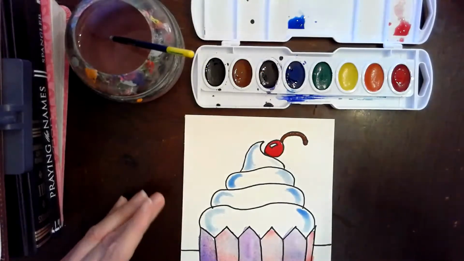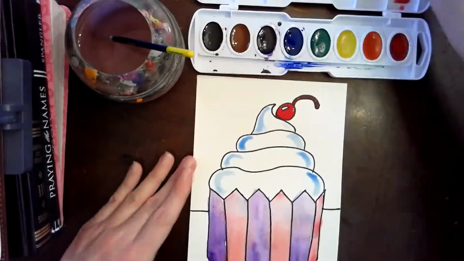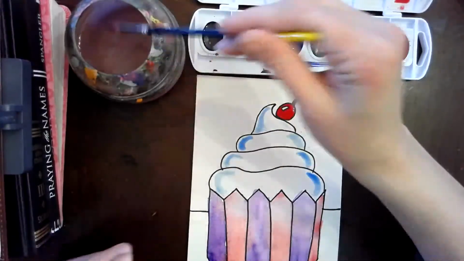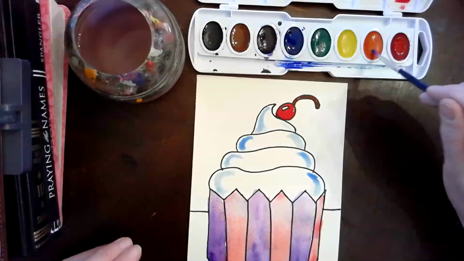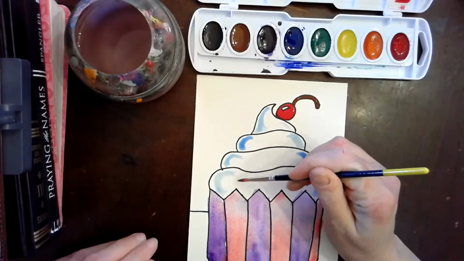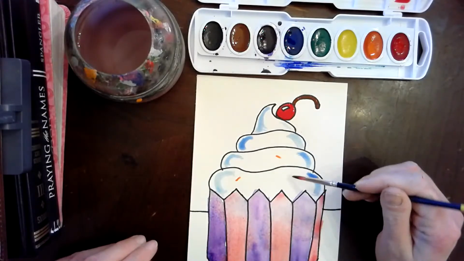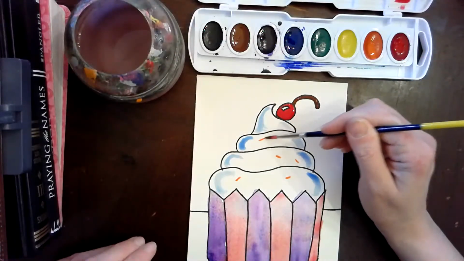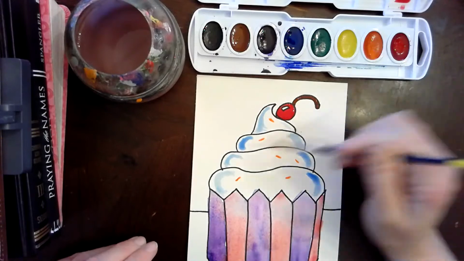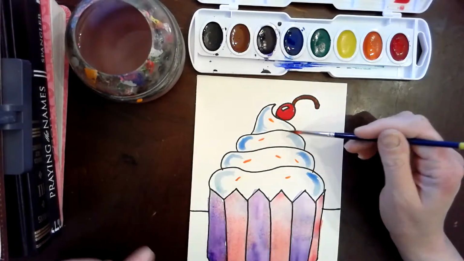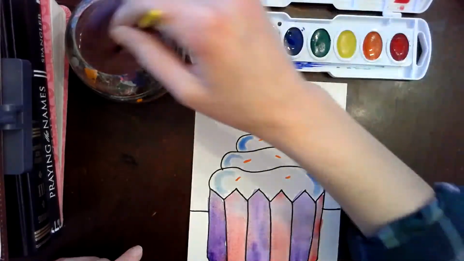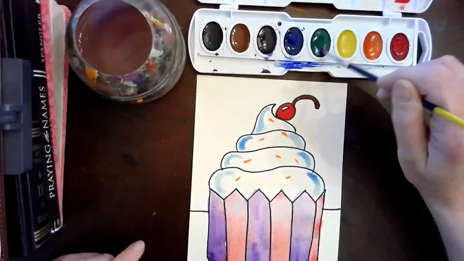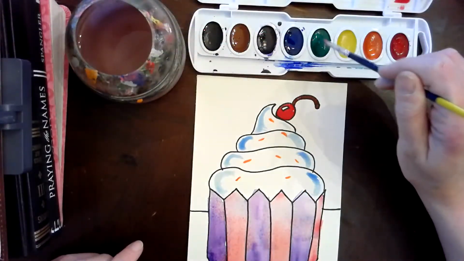All right, so let's add some sprinkles on our painted one. All right, get a little bit of orange paint. I'm making sure to really load up this paint because I do want the sprinkles to be very bright and vivid. I am barely pushing down with my paint. If you painted this in all the way, you may want to wait for it to dry before you're painting in your jimmies or your sprinkles.